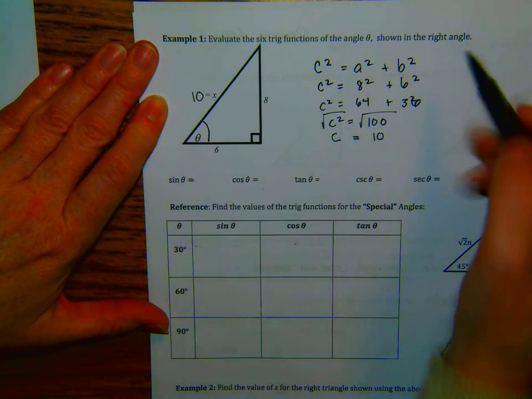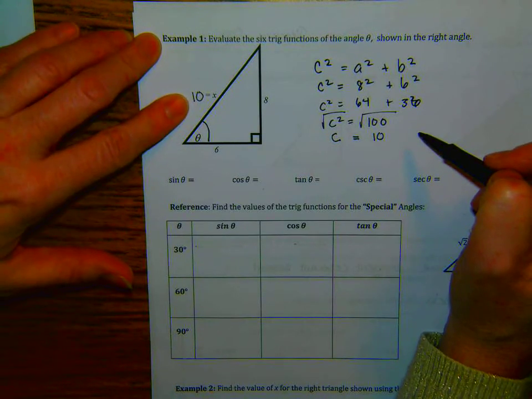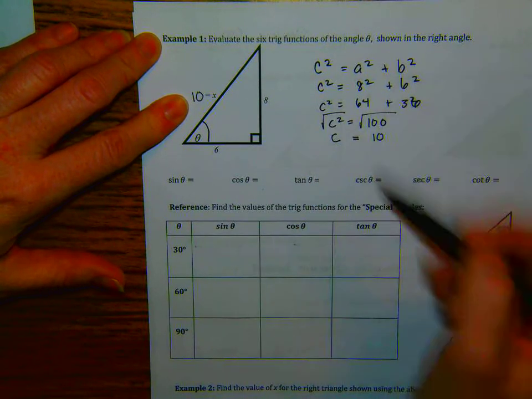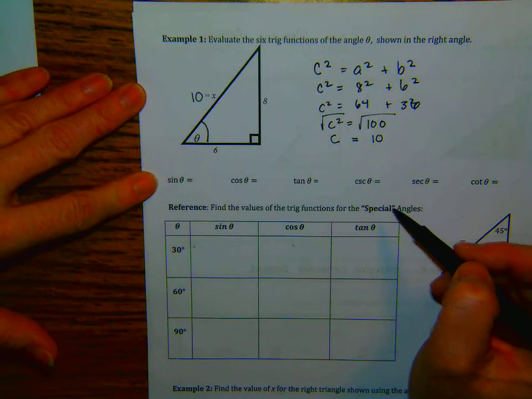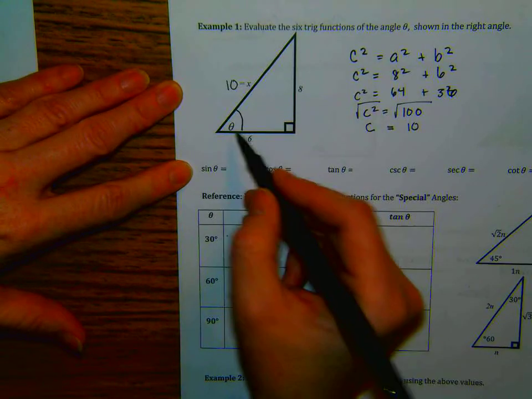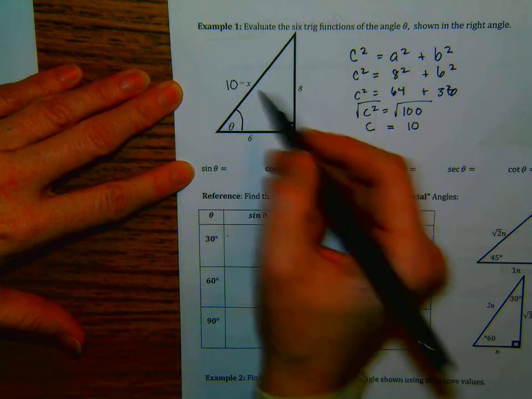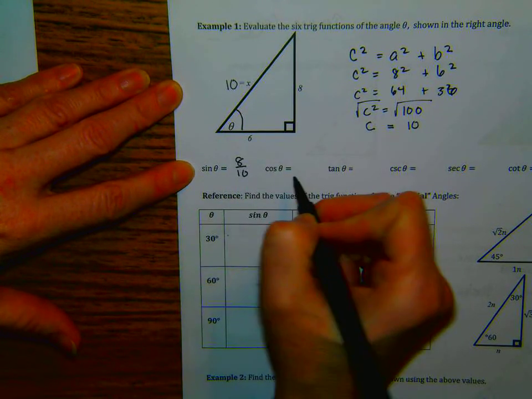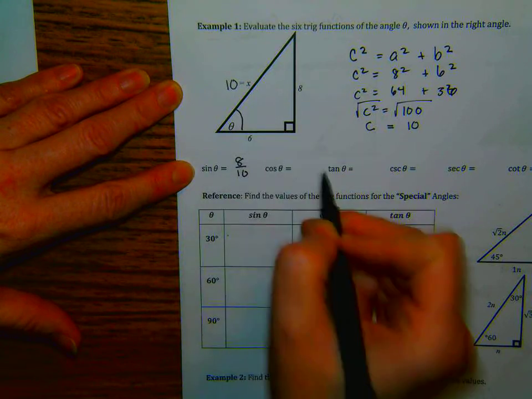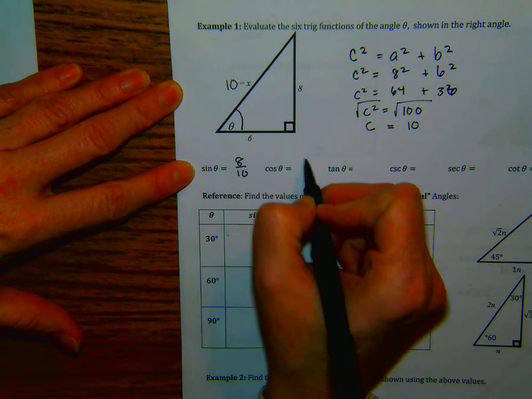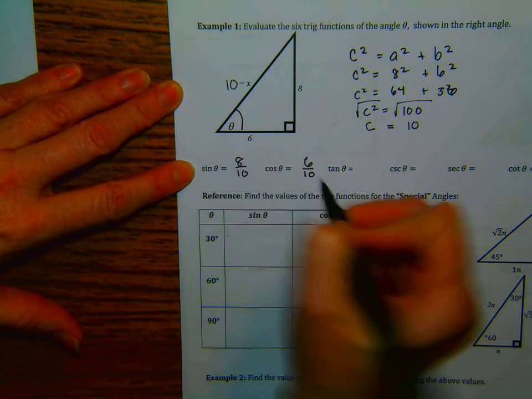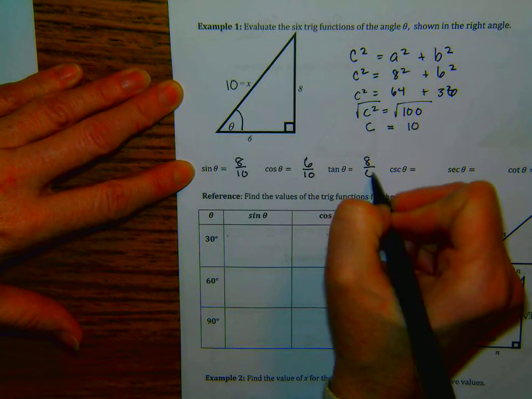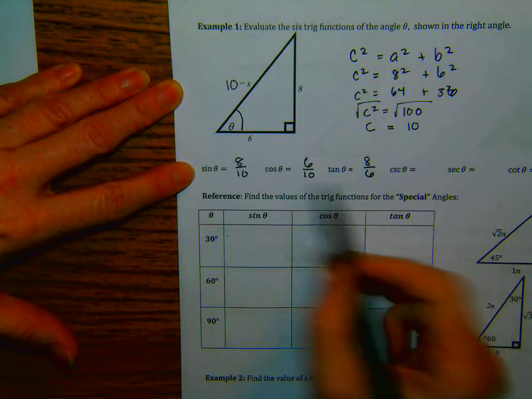So using the Pythagorean theorem, I can solve for the third side. Well, now that I have all three sides, let's figure out our trigonometric functions. What is the sine? Sine is opposite over hypotenuse, so sine is 8 over 10. Cosine is adjacent over hypotenuse, so it's 6 over 10. Tangent is opposite over adjacent, so it's 8 over 6. So I have my 3 basic functions.